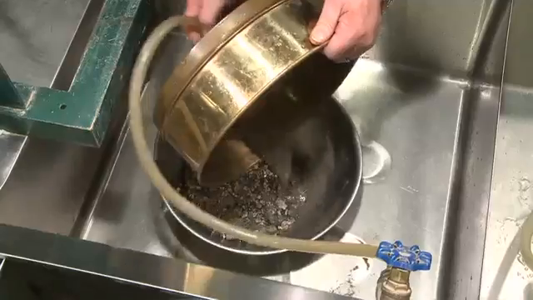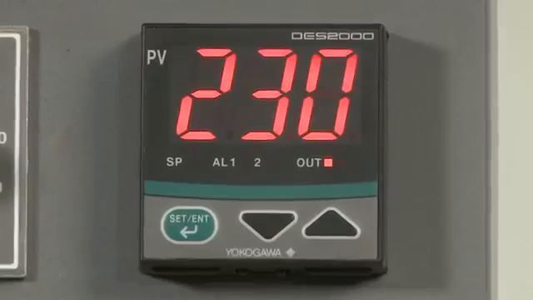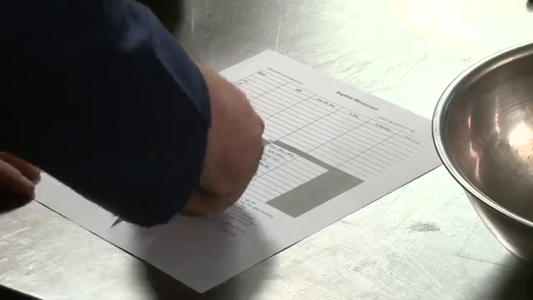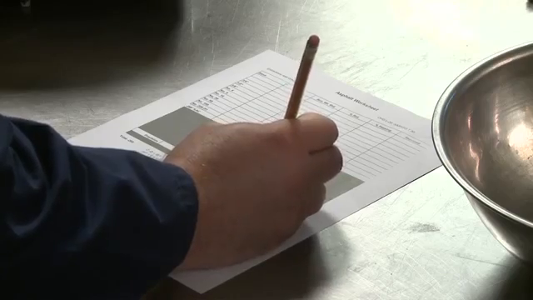Return all material retained on the sieves to the container and dry to a constant mass at 230 plus or minus 9 degrees Fahrenheit. Record the weight of the dried sample to the nearest 0.1% of the sample mass.